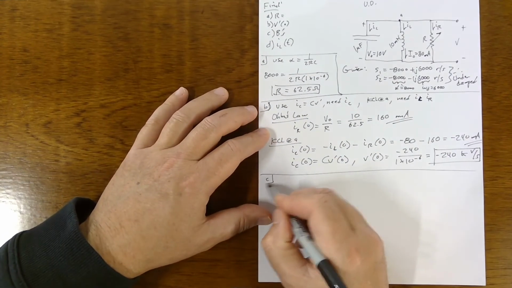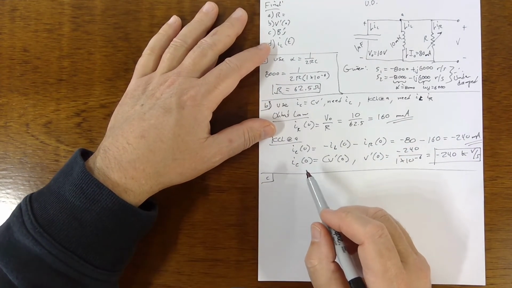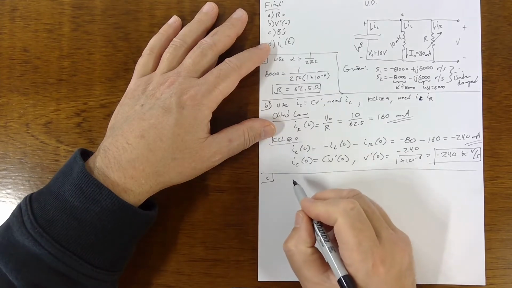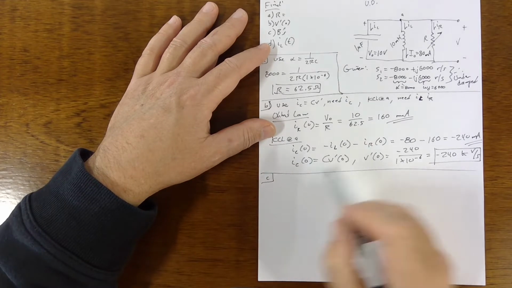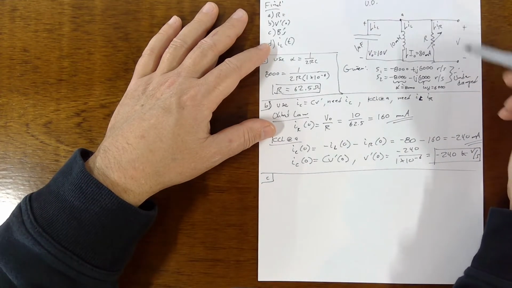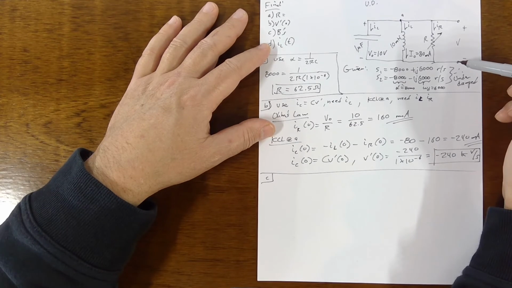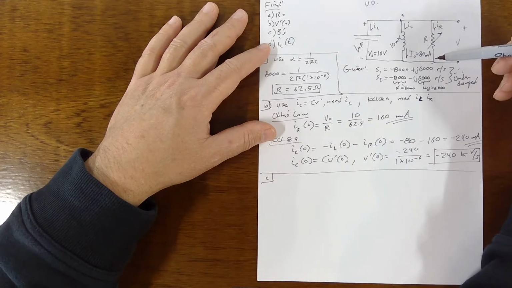Okay, for part C, they're asking for IL of t. So this part is kind of long. We're going to solve for V of t, and then we're going to solve for I sub R of t using Ohm's law.